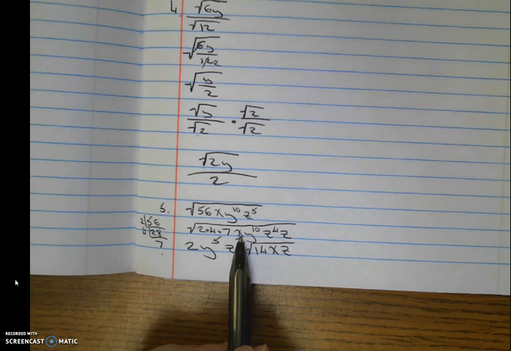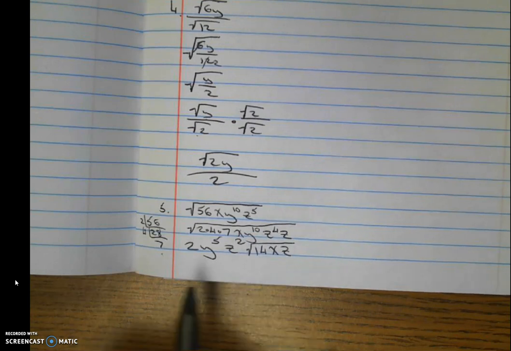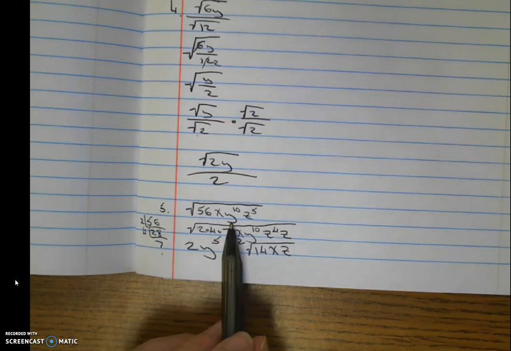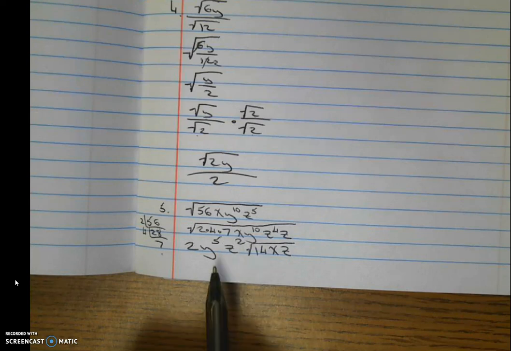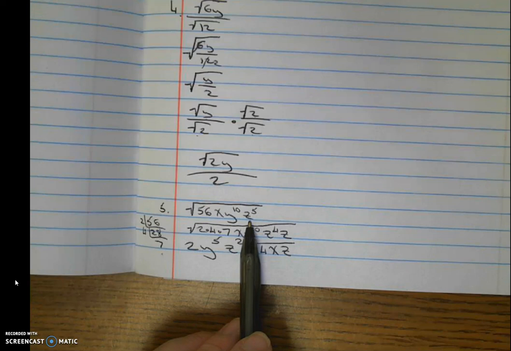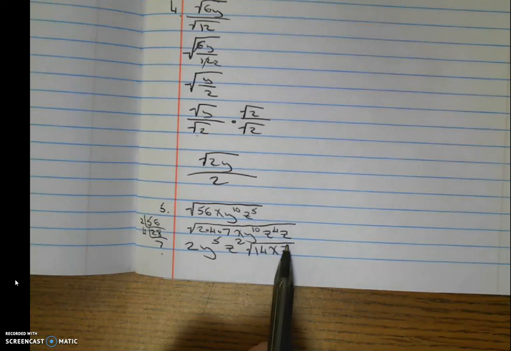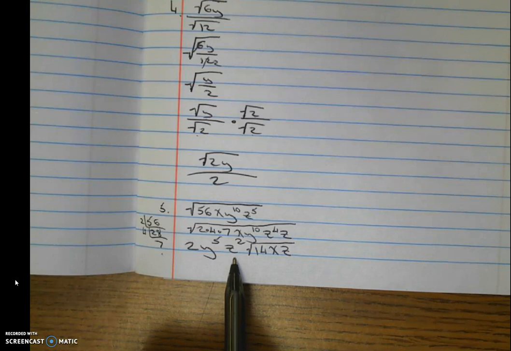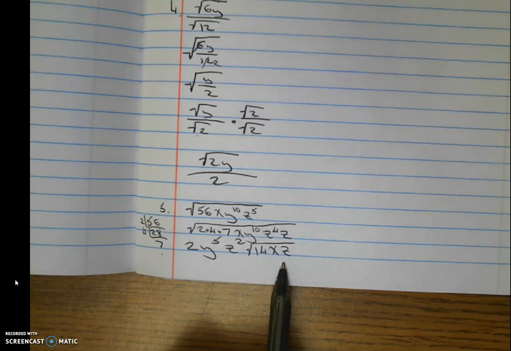The square root of x is stuck. Your square root of y to the 10th, half of y to the 10th is y to the 5th. Square root of z to the 5th. That's not even. Z to the 5th is equivalent to z to the 4th times z. Square root of z to the 4th is z squared. Square root of my z is stuck.